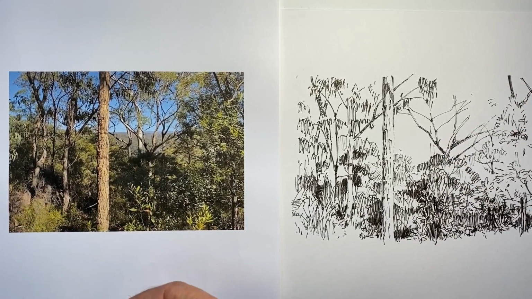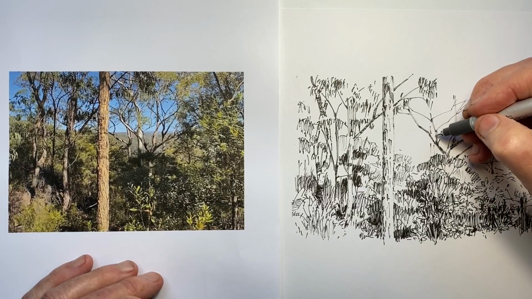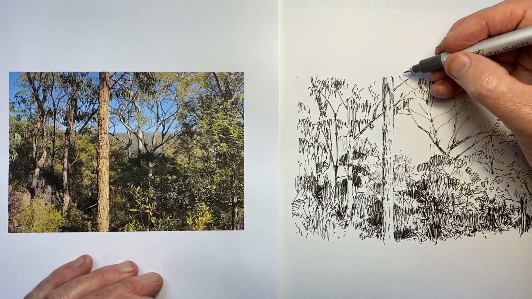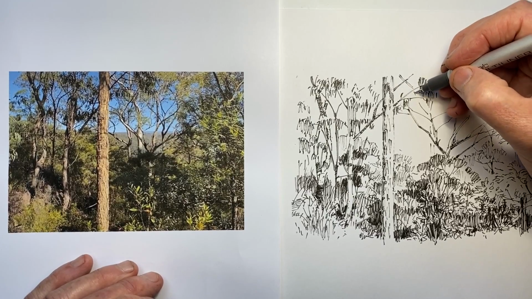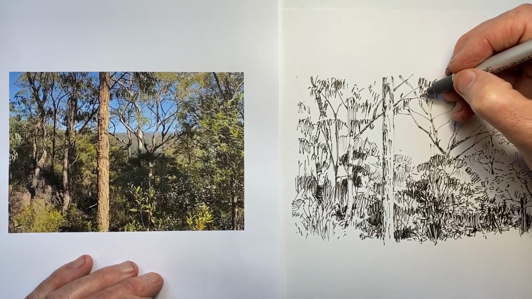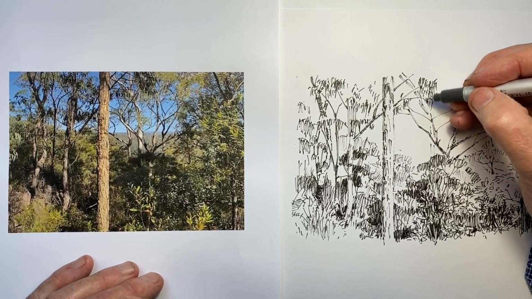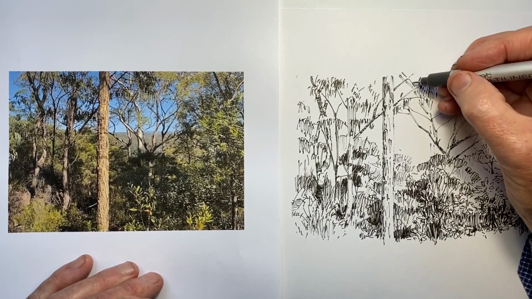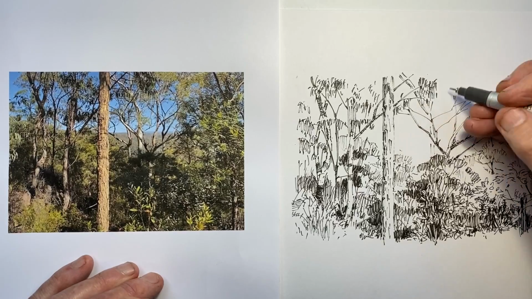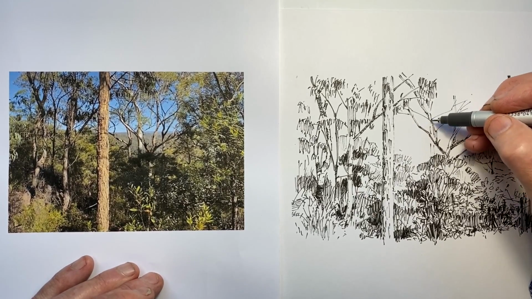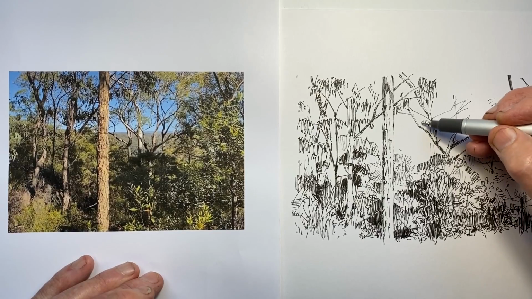And by not drawing all my tree branches through each other, see what I'm doing now? It gives a sense of there's definitely something in front and something behind. And that also helps to create the reality of how any forest woodland, but the Australian bush scene looks, where there's incredible depth going back of busyness.